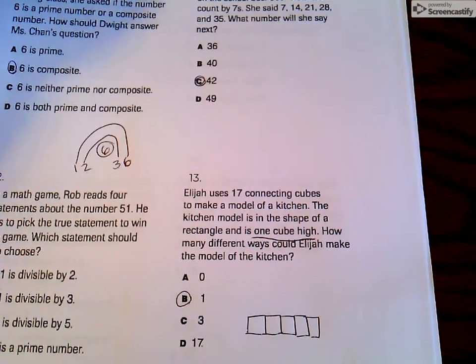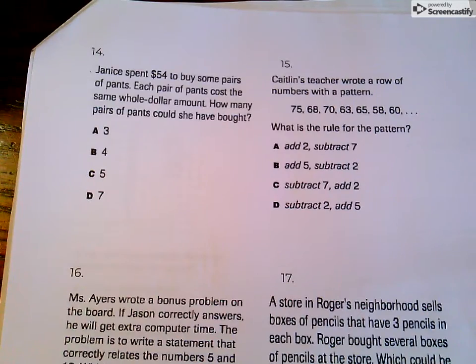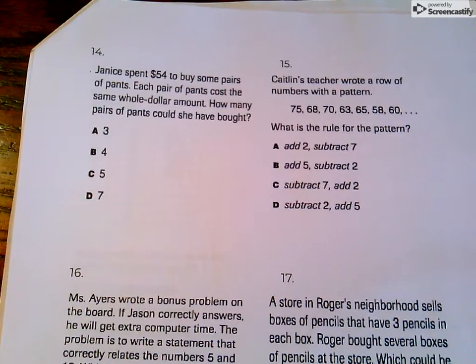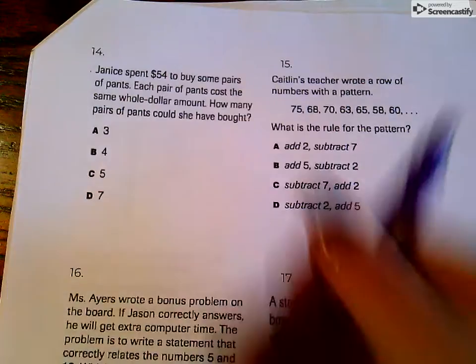Moving on to the next page. Janice spent $54 on some pairs of pants. Each pair of pants cost the same whole dollar amount. How many pairs of pants could she have bought? So I would just go through your answers A, B, C, and D and see which number is divisible by 54. Your first one would be, can 3 go into 54? It actually can. It's your first answer.